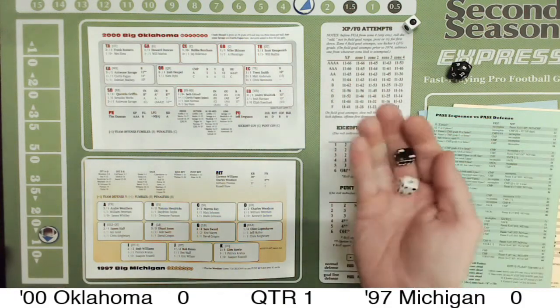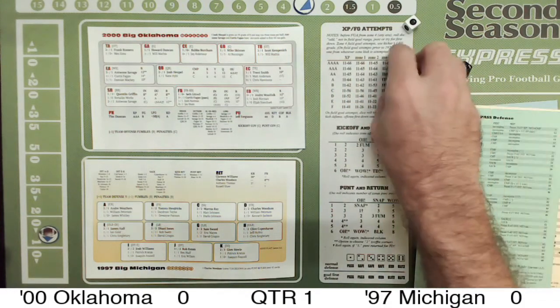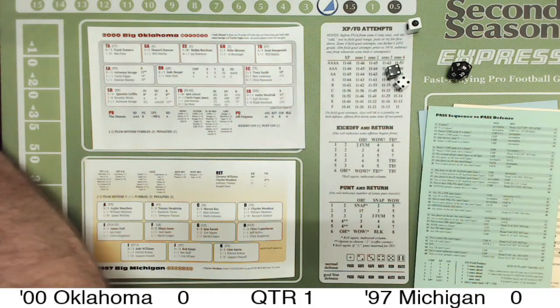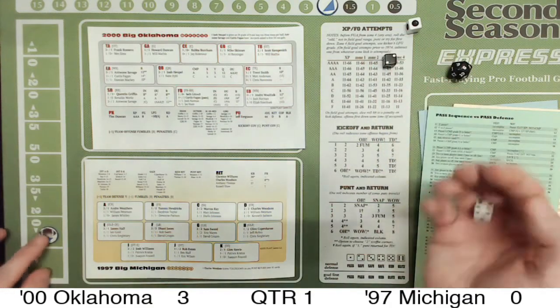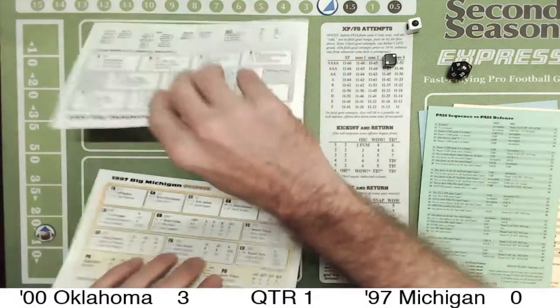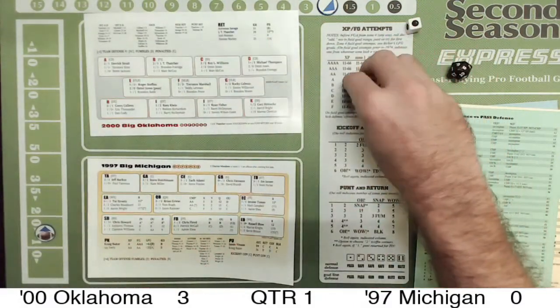B in zone 2. He needs 11 to 53, and he gets it. Oklahoma goes up 3-0 here near the end of the first quarter. And as they get set to kick off, that's going to be zone 2 in Michigan territory. So Michigan coming out for their next drive.